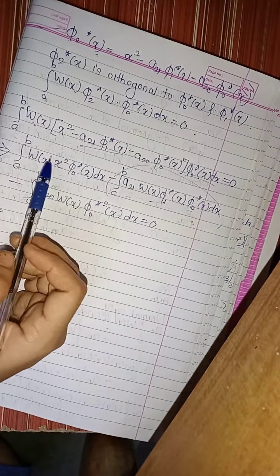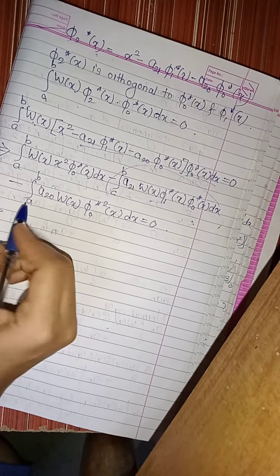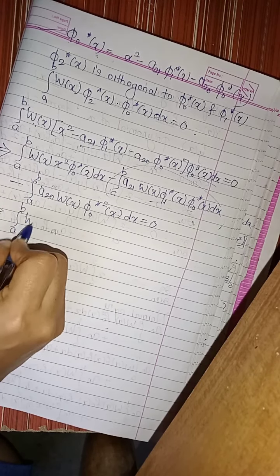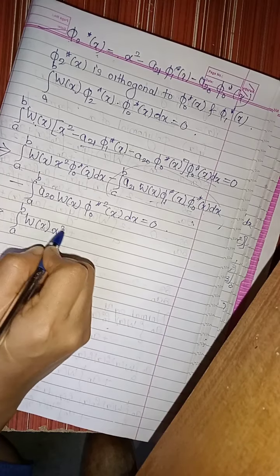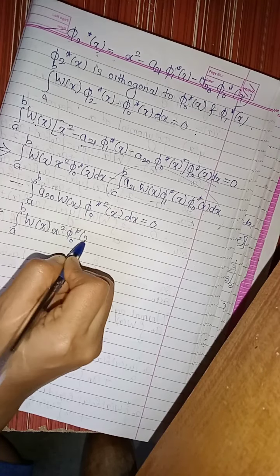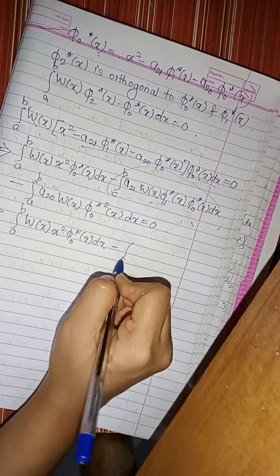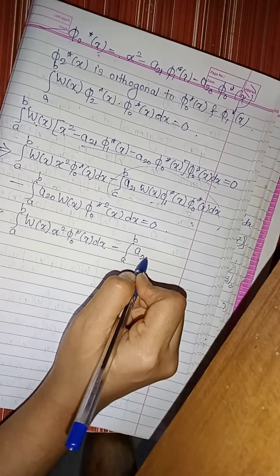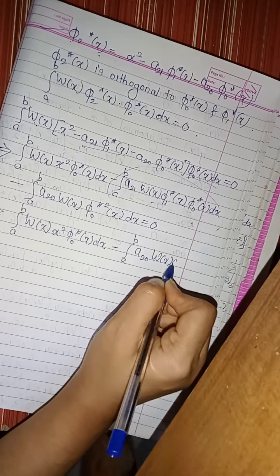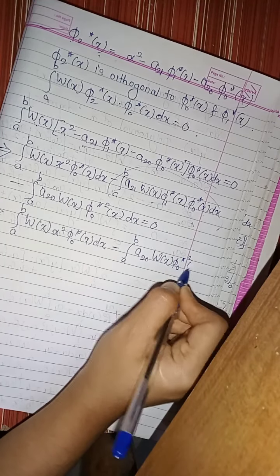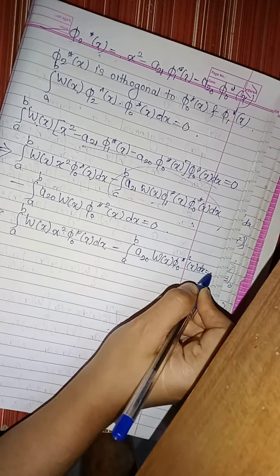So what we are left with is ∫ from a to b of w(x) x² φ0*(x) dx minus a20 ∫ from a to b of w(x) φ0*²(x) dx equals 0.